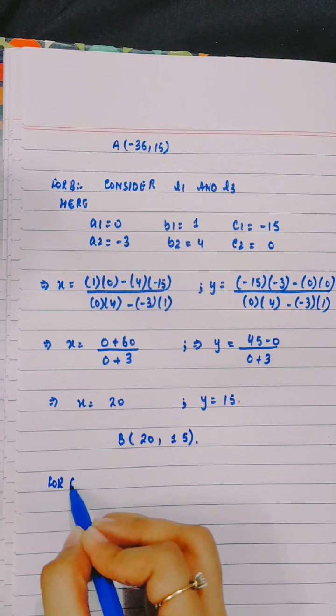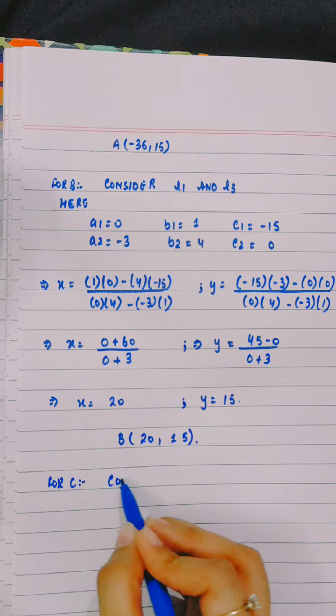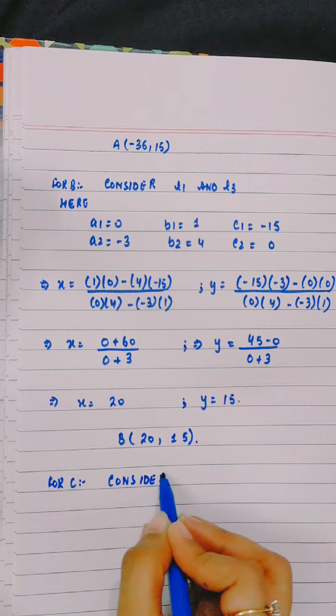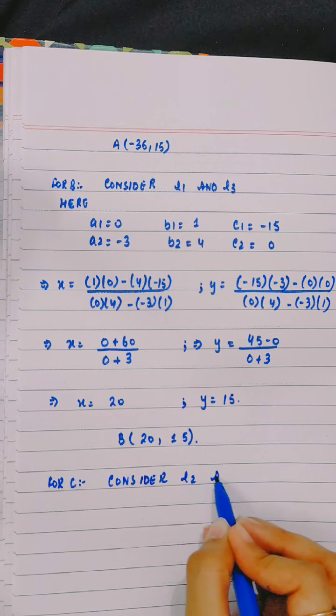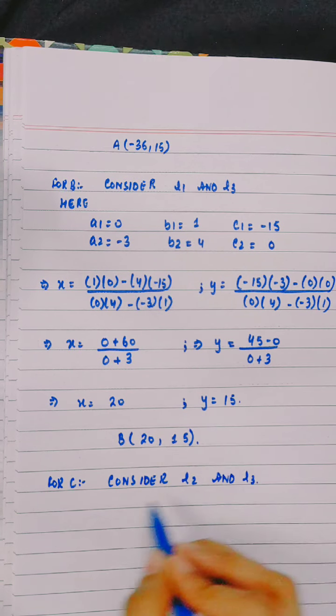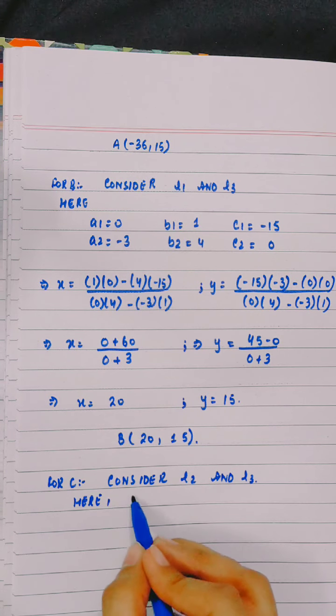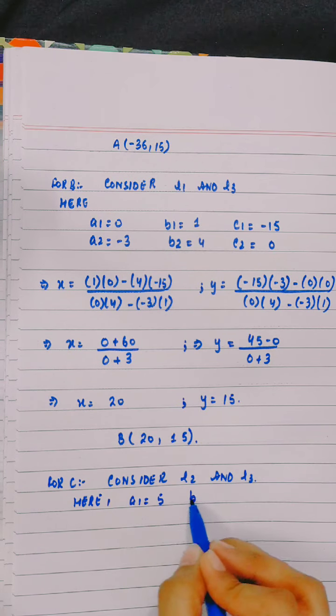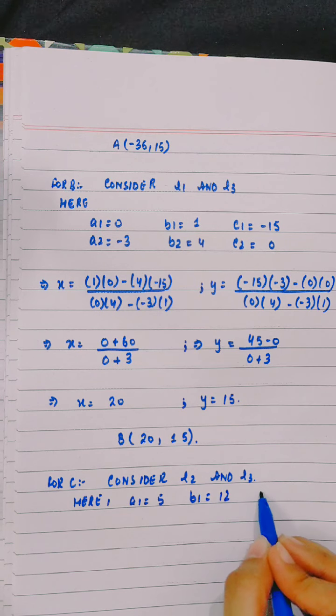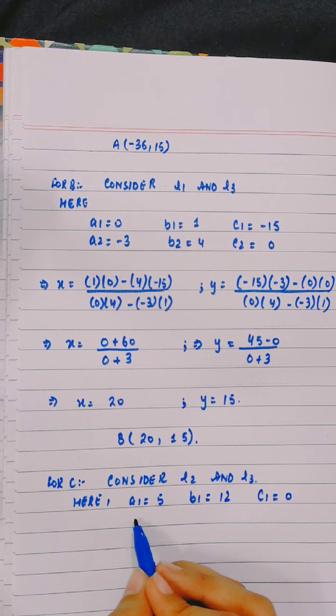Now for C, consider L2 and L3. Here A1 is 5, B1 is 12 and C1 is 0.